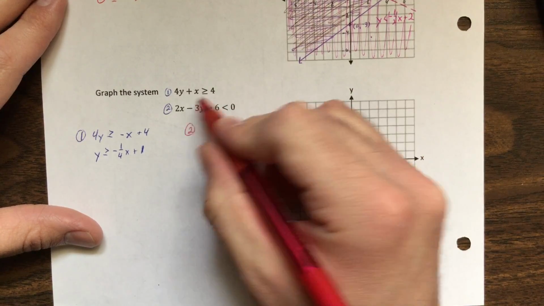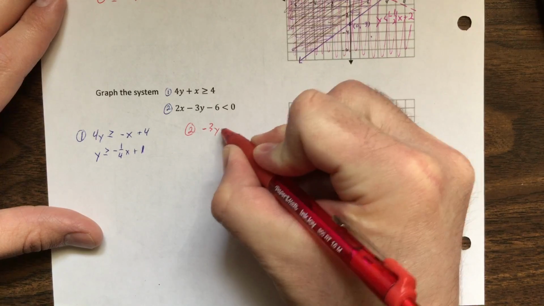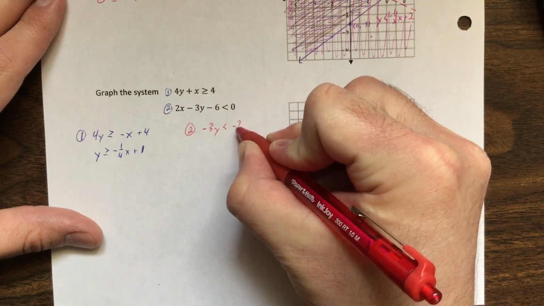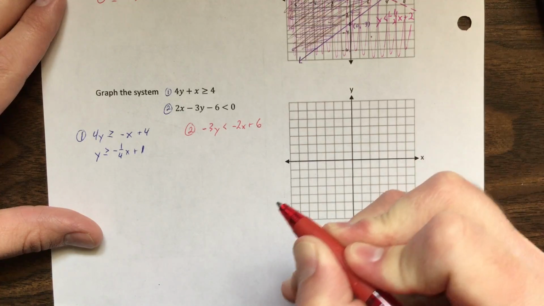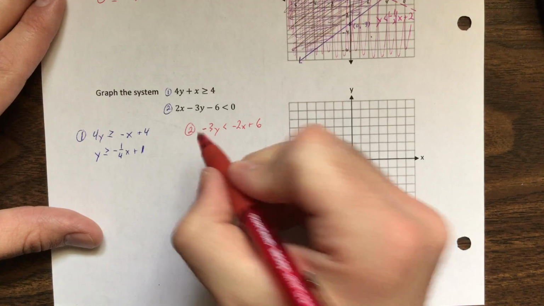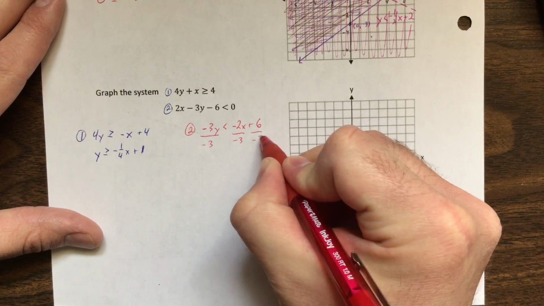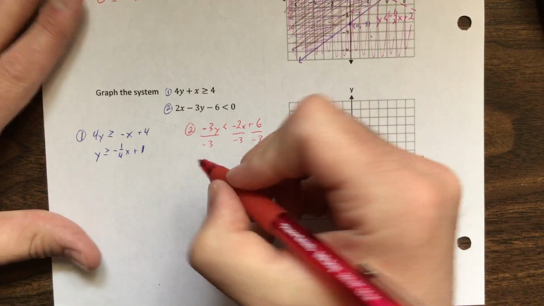Let's do the second one here. Let's move everything else onto the other side. So we have negative 3y is less than negative 2x plus 6. Okay, you'll notice that I subtracted 2x and I added 6 to both sides. We then divide each piece by negative 3. Okay, so again, each term has to be divided by negative 3.